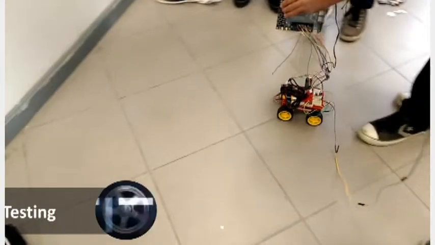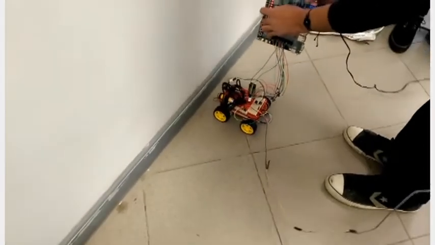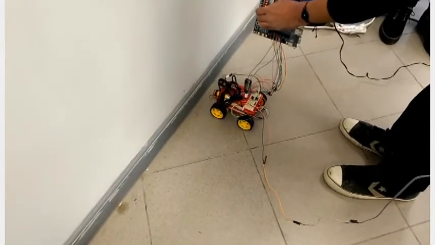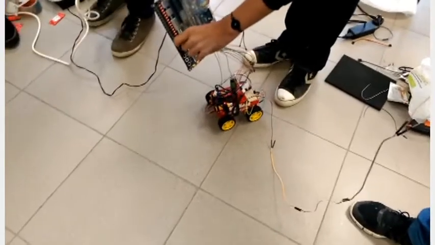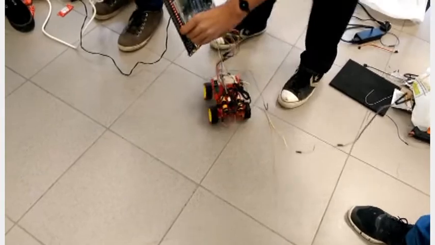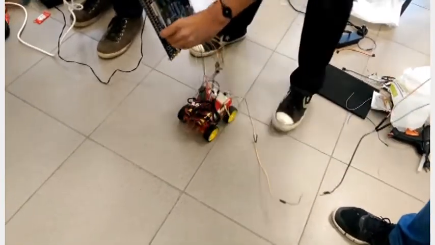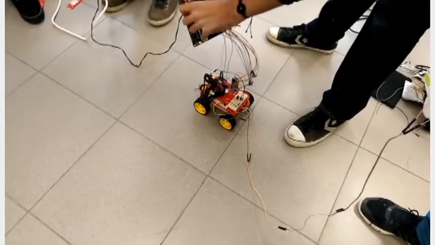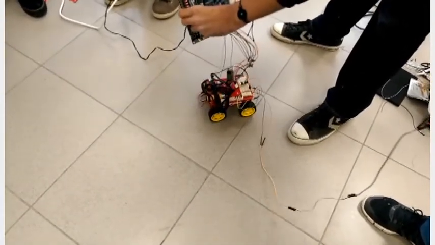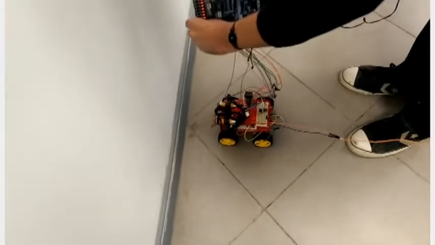The car is currently moving forwards. Once it senses the obstacle, it stops. Now the car will move backwards. Now make it turn left. Now the vehicle is currently turning right. Now it's right. Left to make it face the wall. Now it's facing the wall, and it will keep going until it senses an obstacle and stops accordingly.